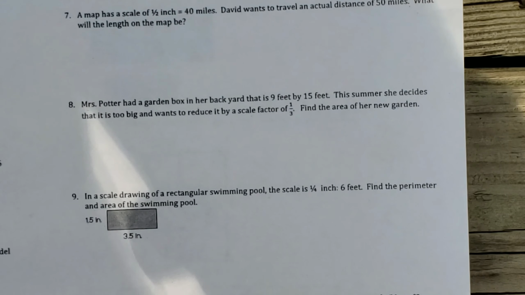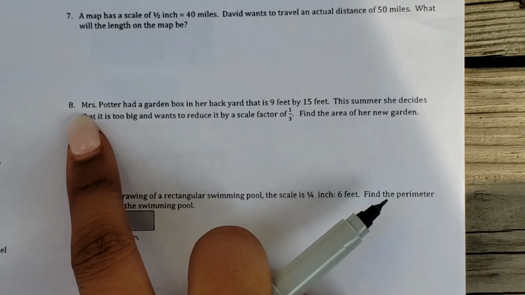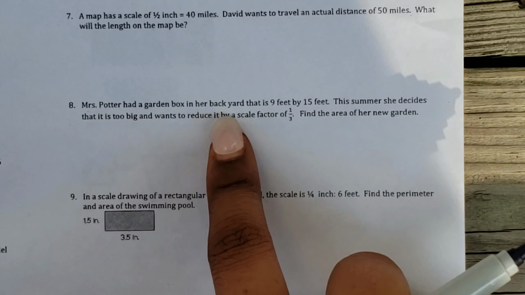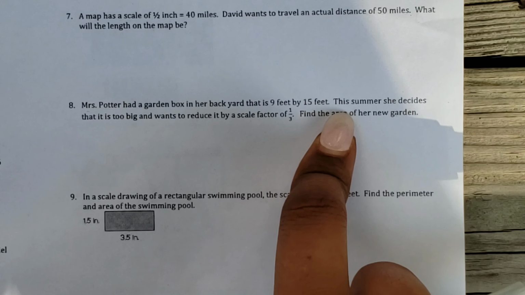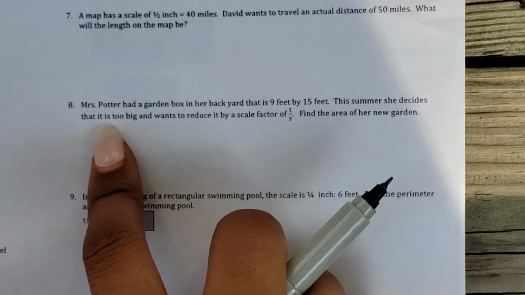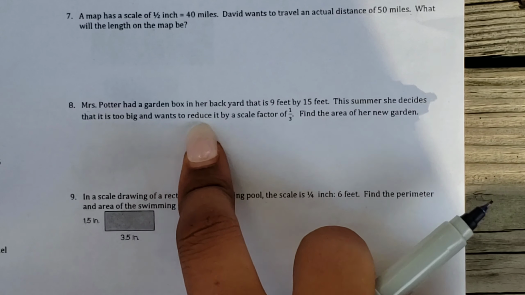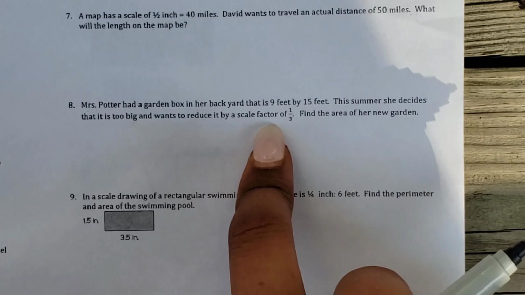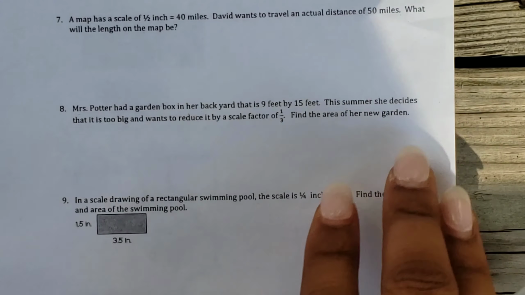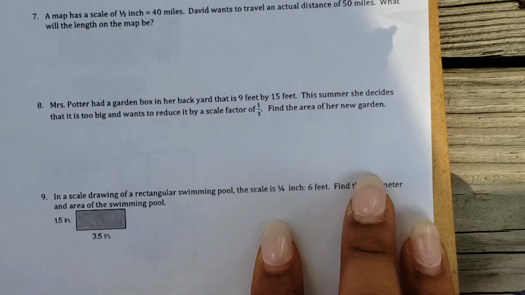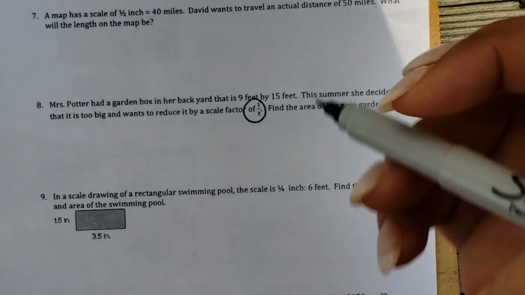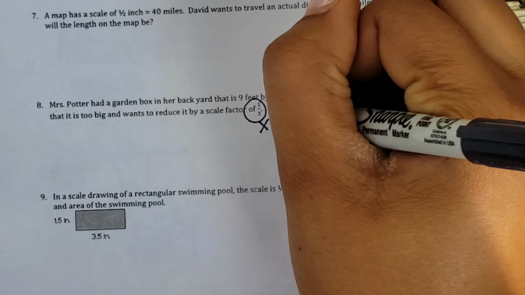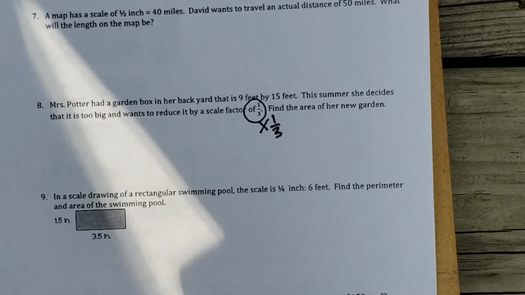Okay, let's read number 8. Number 8 reads, Miss Potter had a garden box in her backyard that was 9 feet by 15 feet. This summer she decides that it's too long or too big and wants to reduce it by a scale factor of 1/3. Find the area of the new garden. All right, look right here. Anytime you see of 1/3, that means times 1/3. So we know we're going to be doing that.